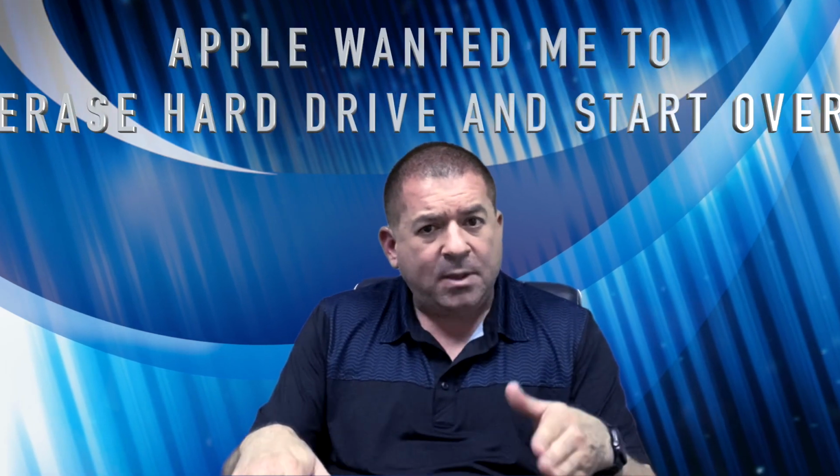So here comes a solution. Apple's solution was essentially to erase the hard drive, start over. I wanted to avoid that. Why? Because when you're restoring from Time Machine, if the version of your device and the last version of your Time Machine backup are mismatched, if they're not aligned properly, you may not be able to restore that version of Time Machine. You may have to go to a previous version, resulting in data loss.